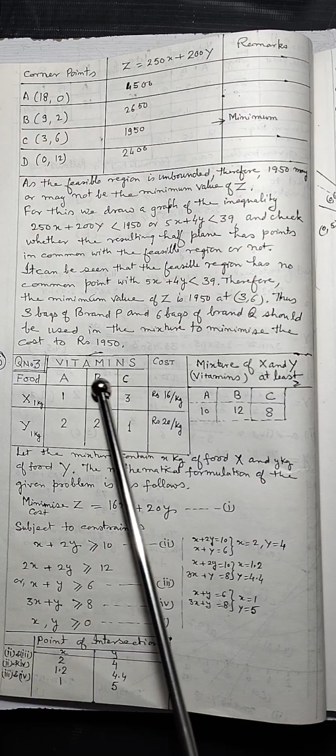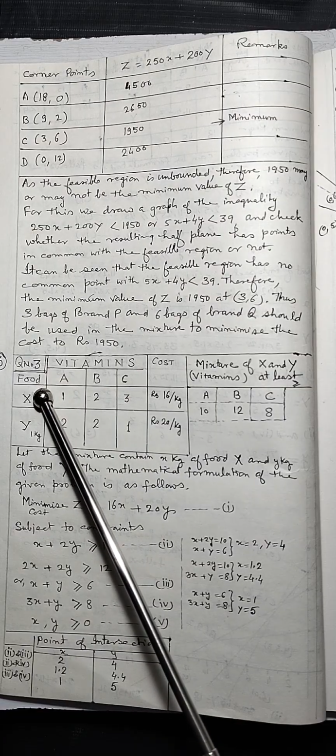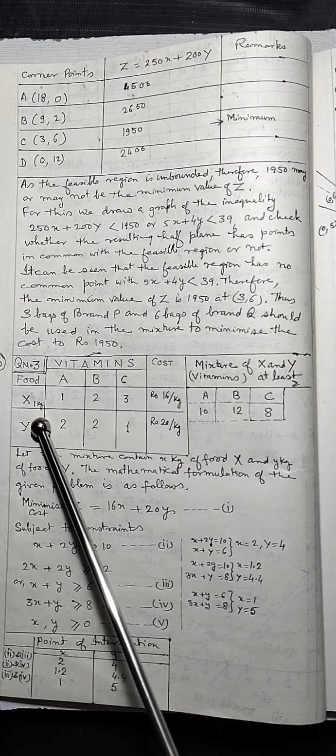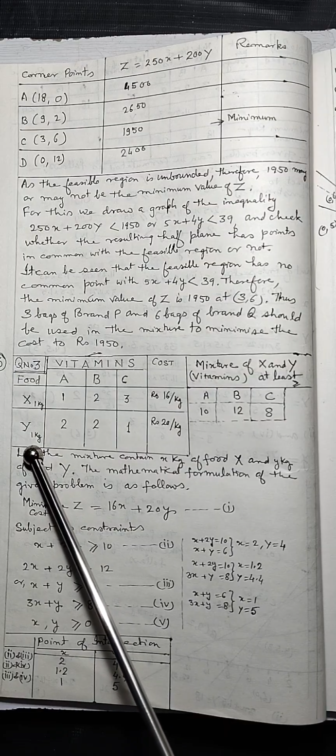Now you see the table. Here the food X kg and Y kg.